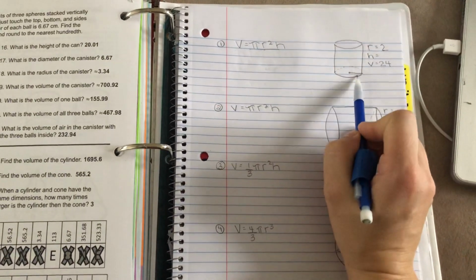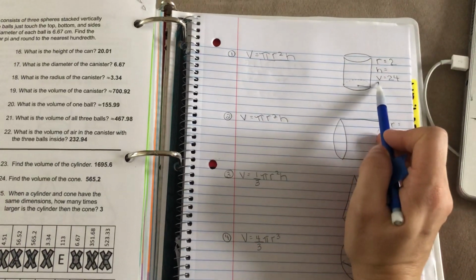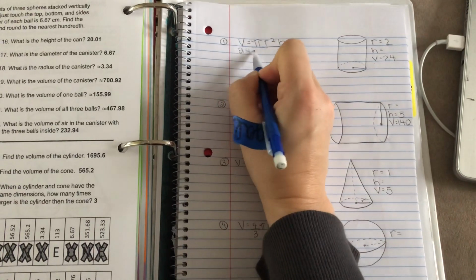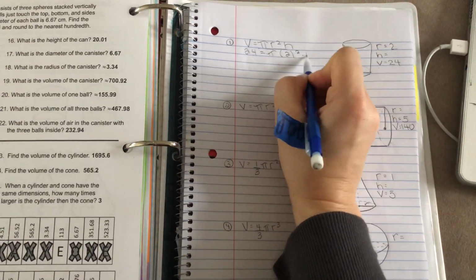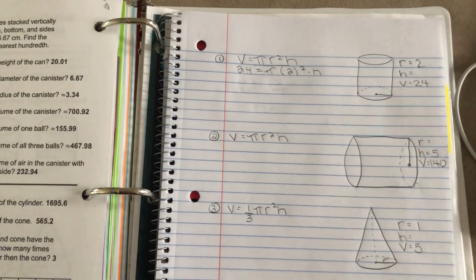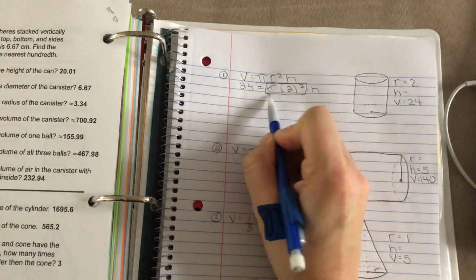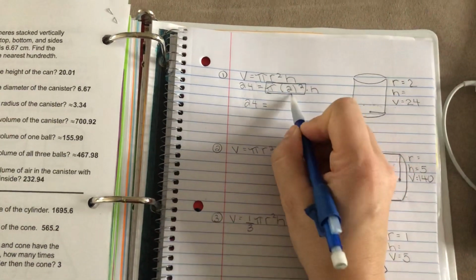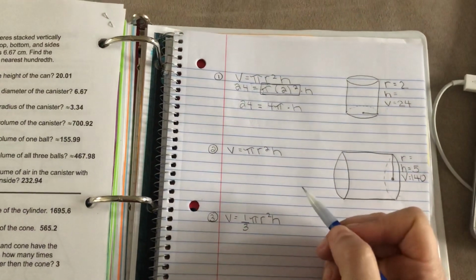In number 1, we have a cylinder. We know the radius, we don't know the height, and we do know the volume. So we're going to plug in what we know. I know that 24 is equal to pi times that radius of 2 squared times the height. I'm going to clean my equation up a little bit before I try to solve for the variable. So right here, I need to make sure to do my exponent first, and then we'll multiply. So I have 24 equals 2 squared is 4. So I'm going to make this 4 pi times the height.